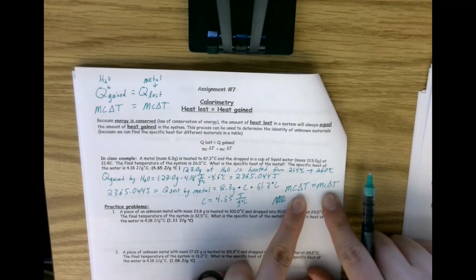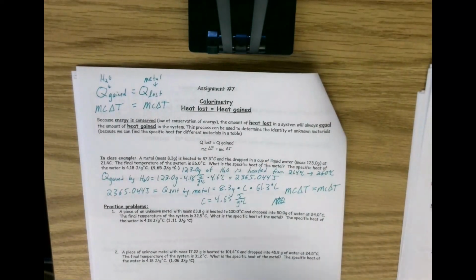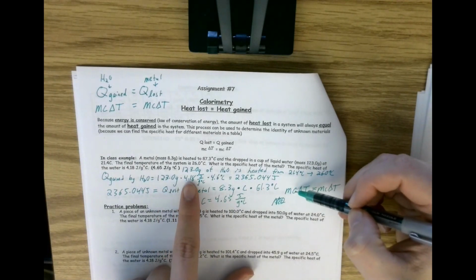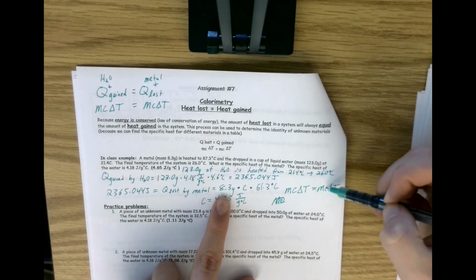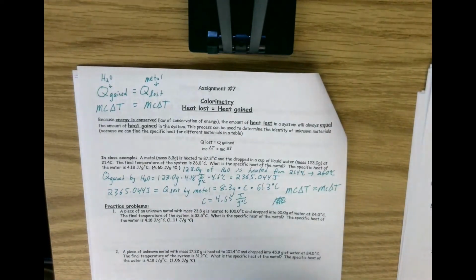Is that probably a better route to go? Yeah, there are fewer places to mess up. It's easy to mess up going from calculator to paper and back and forth. I would just do it like this. Plug in 123, 4.18, 4.6, 8.3, C, then 61.3, then just solve for it that way. And that's a much easier method for doing it.